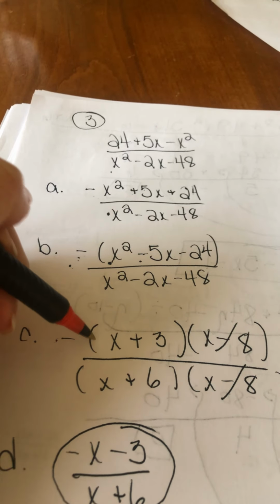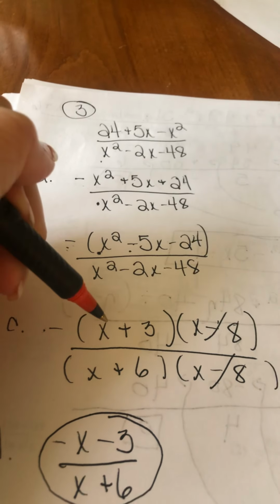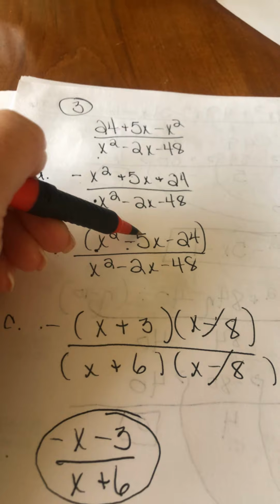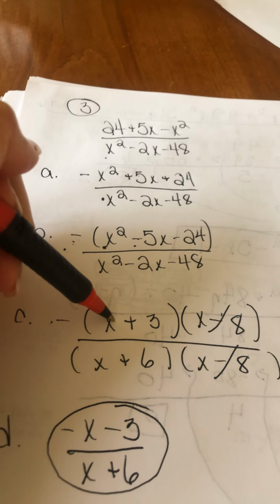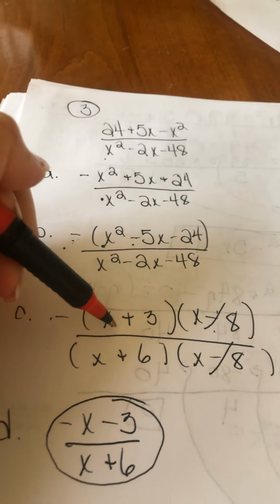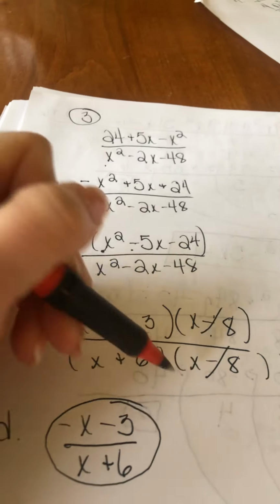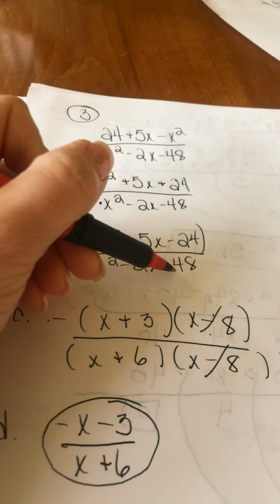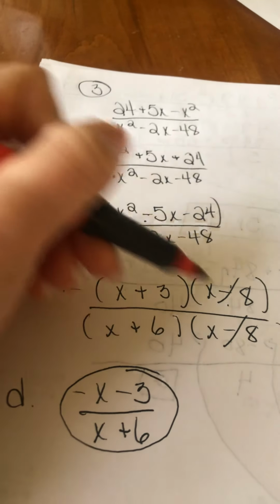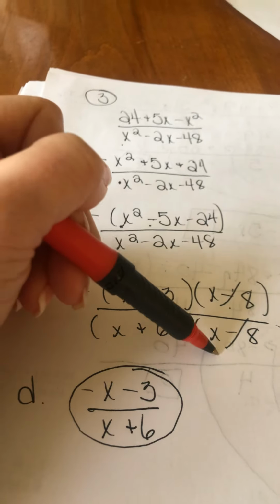So in this case, because this is a negative 24, my signs will be a positive and negative, x and x. Factors of 24 that have a difference of 5 are 8 and 3. And so because the 5 is negative, the 8 will go behind the negative. And then here we're going to factor once again a positive and negative, x and x, and factors of 48 that have a difference of 2, and that's 6 and 8. And because the 2 is negative, the 8 will go behind the negative. Here we can cancel out.